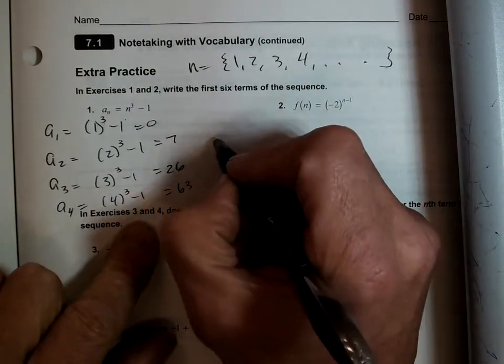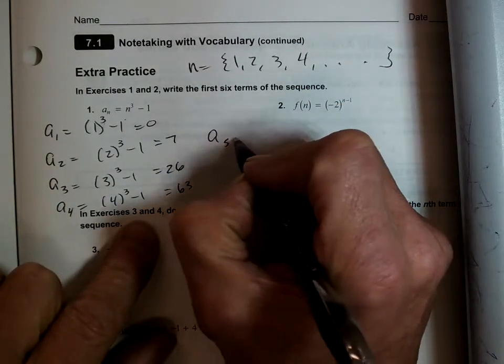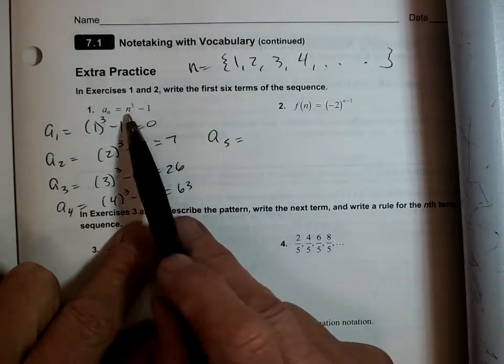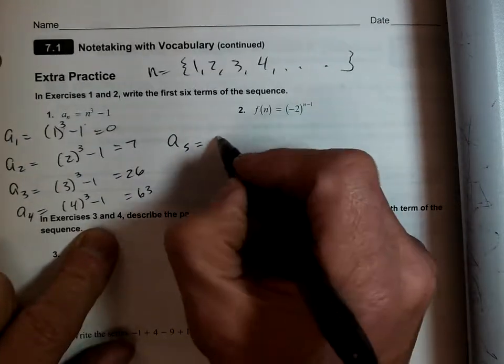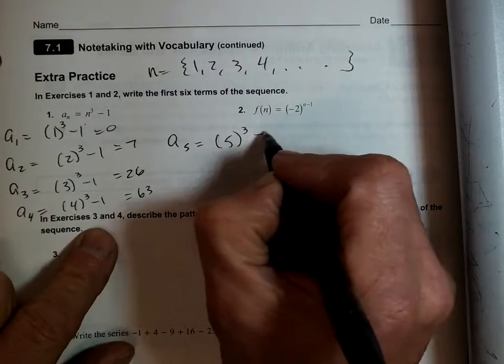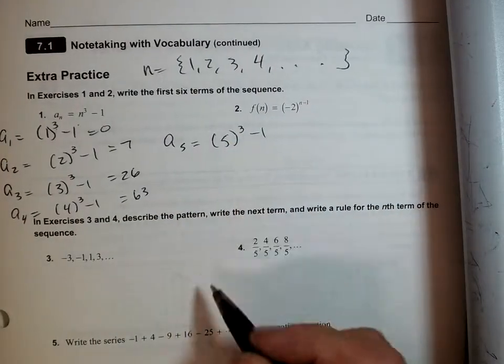Let's make A5. So plug in 5. 5 cubed minus 1. 125 minus 1 is 124.